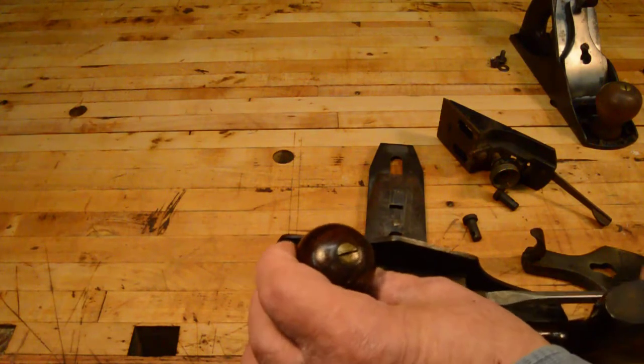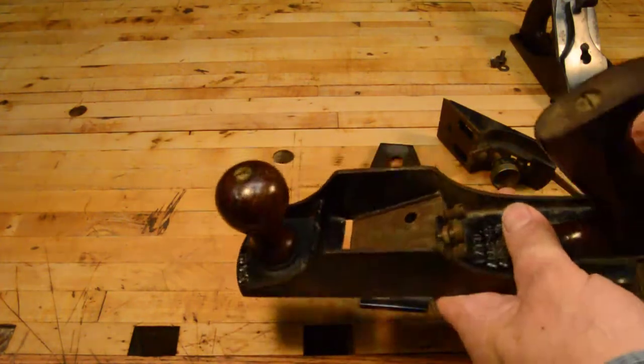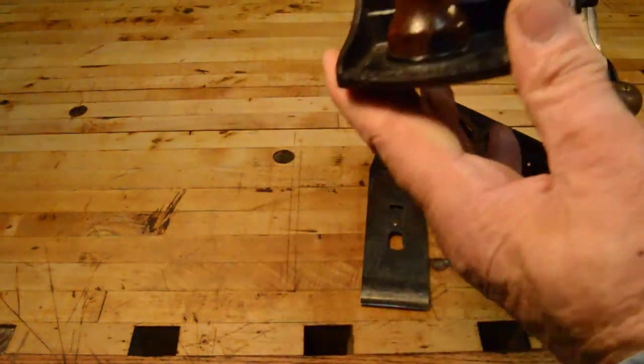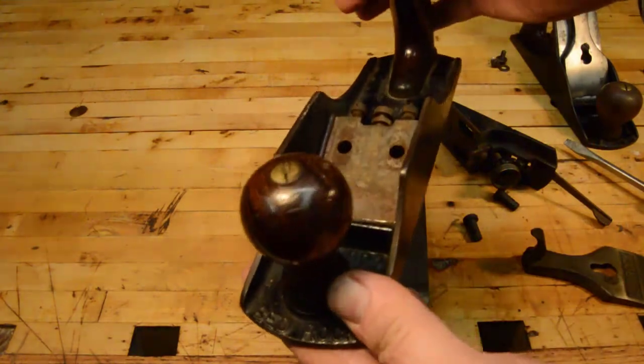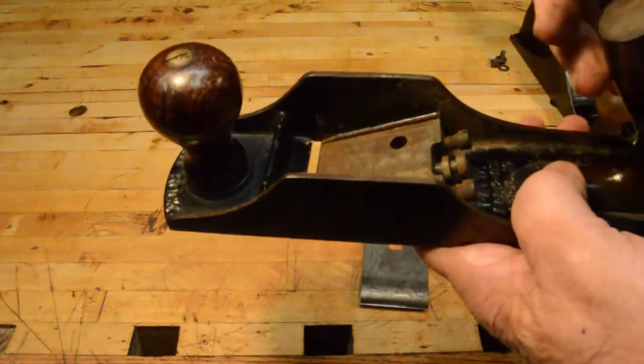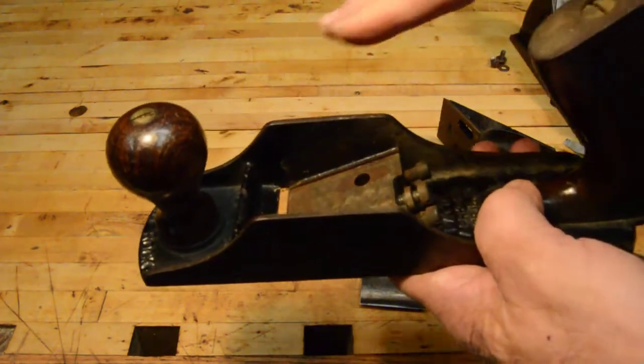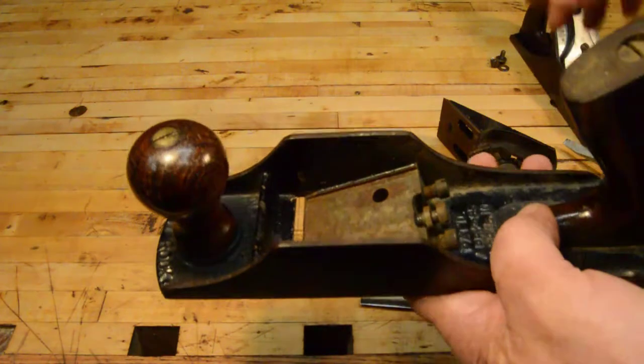Now, the other thing that's maybe not always obvious to people, you can see basically that machined surface slopes downward like that.